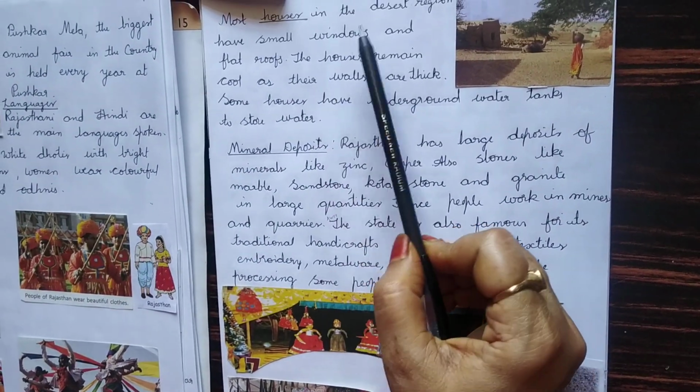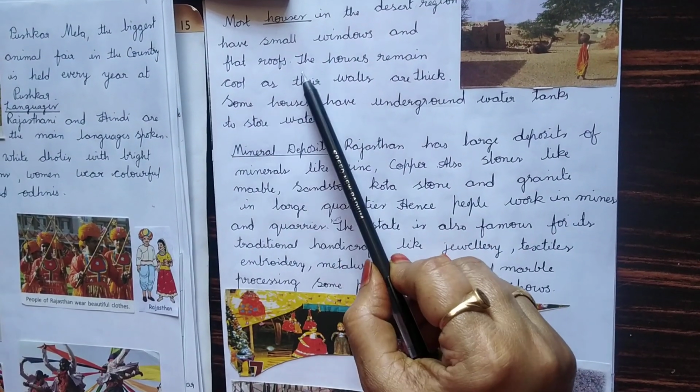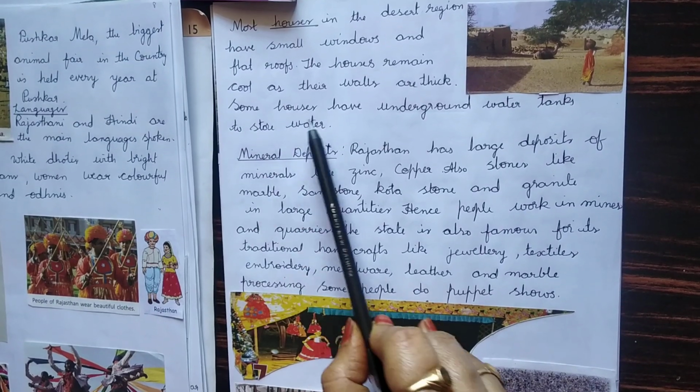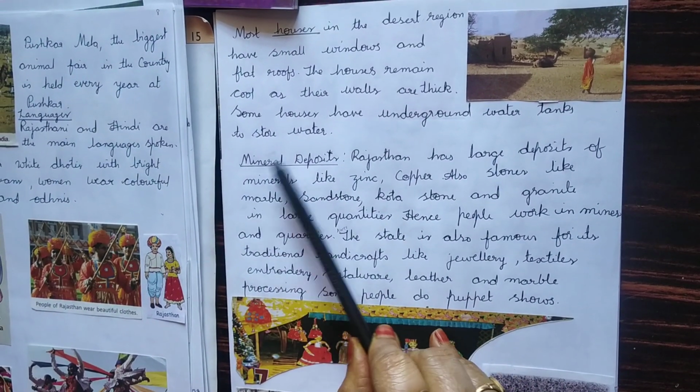Most houses in the desert region have small windows and flat roofs. The houses remain cool as their walls are thick. Some houses have underground water tanks to store water.